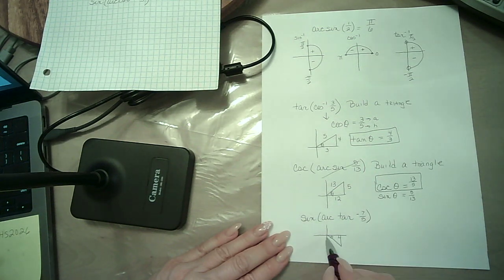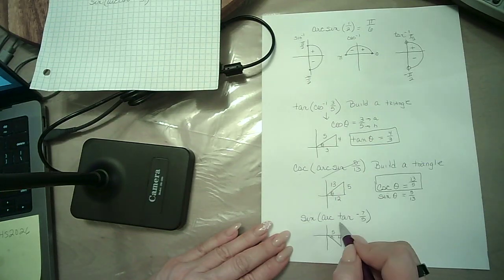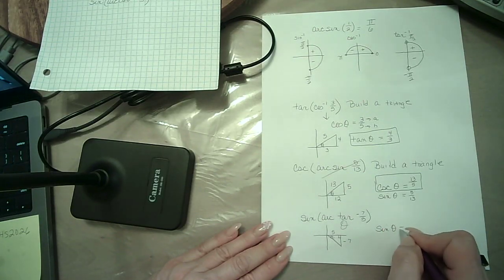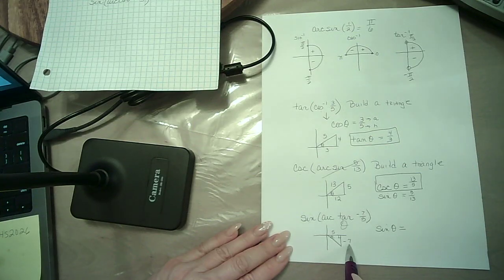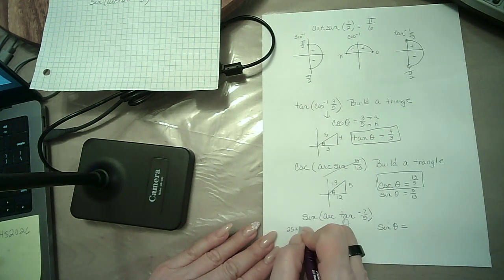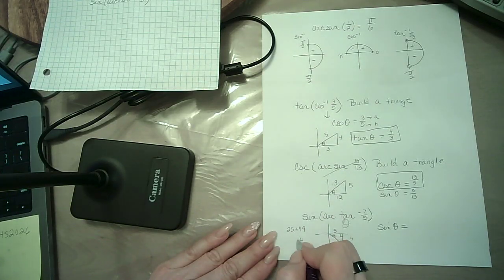Here's my theta. Tangent is opposite over adjacent. So it's -7/5. And now I want to know the sine of this angle, the sine of whatever this angle equals. So this technically is just theta. So the sine of theta is, well, sine is opposite over hypotenuse. But I don't know the hypotenuse. So let me do a little Pythagorean theorem here. 5 squared is 25 plus 49 is going to give me 74. So this is square root 74.